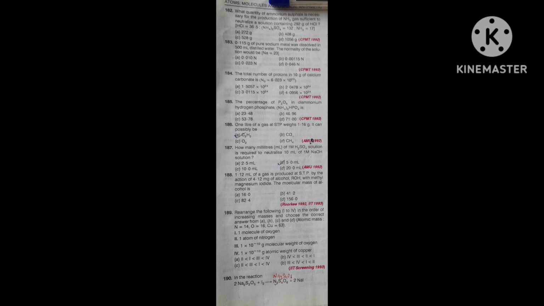1.12 ml of a gas is produced at STP by the action of 4.12 milligram of alcohol, ROH, with methyl magnesium iodide. The molecular mass of alcohol is: first option 16, second option 41.2, third option 82.4, fourth option 156.